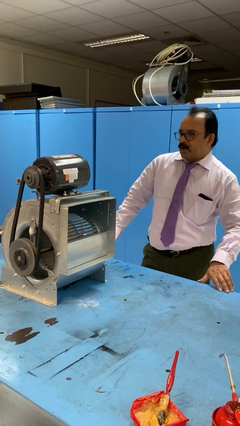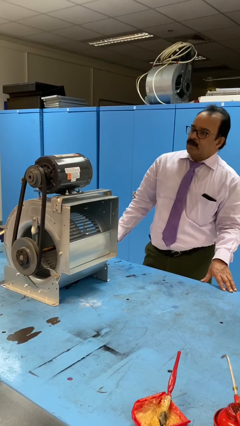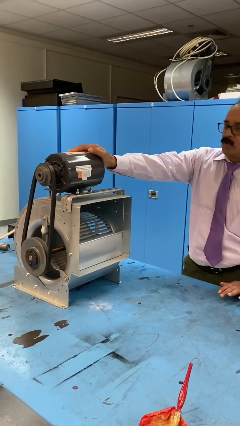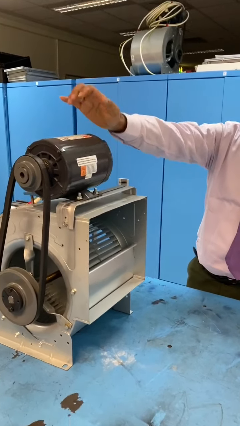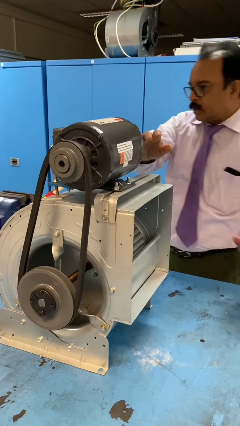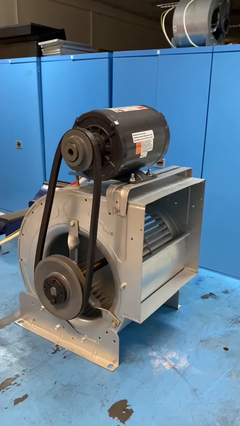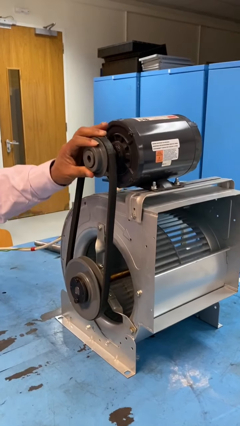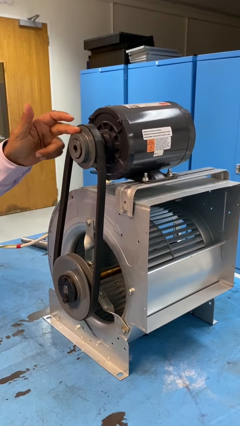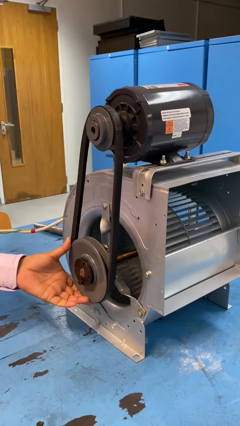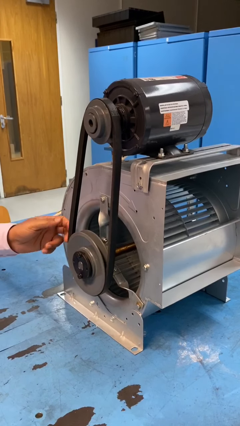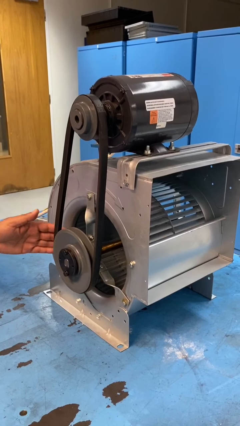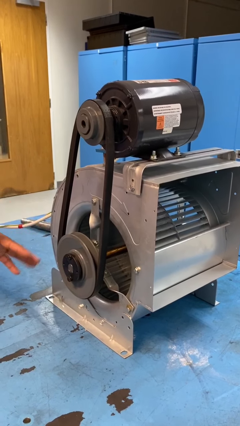So the important parts of the blower are here. This is the motor. The motor is very important because it works based on electrical energy. That's why it's a motor. Then you can see here this is the driver pulley, because the motor is connected to the pulley. And then there is a driven pulley, which is connected to the shaft of the impeller. When the impeller rotates, we get the airflow that I'll explain.